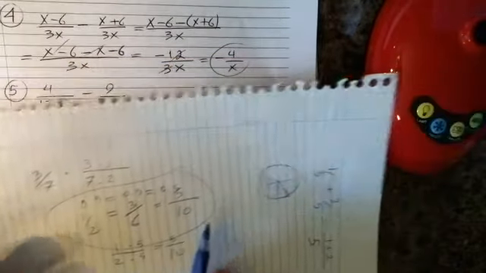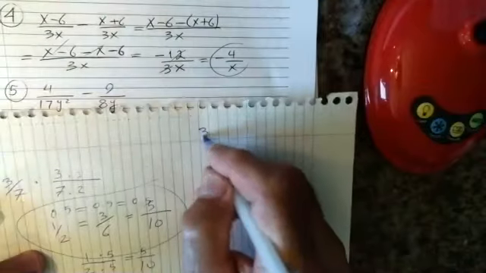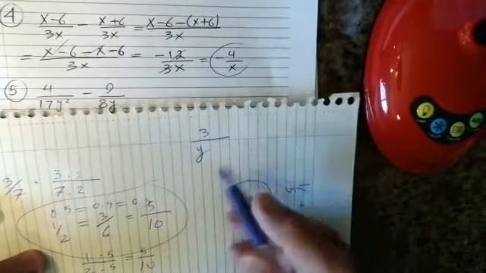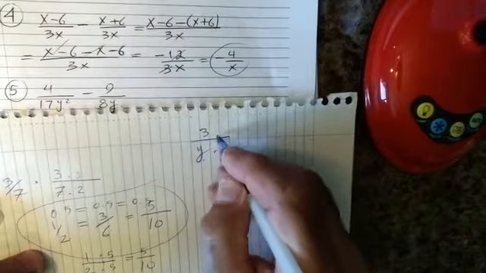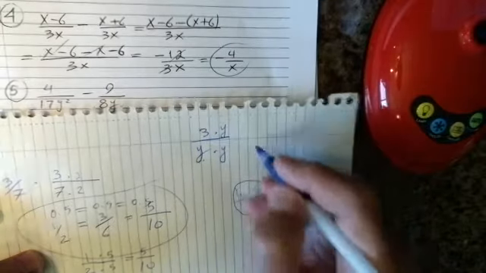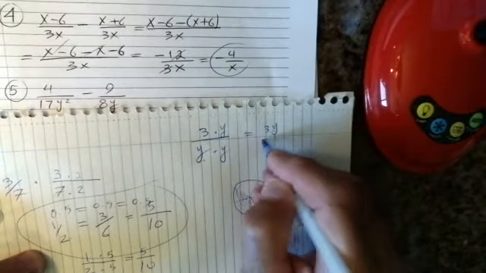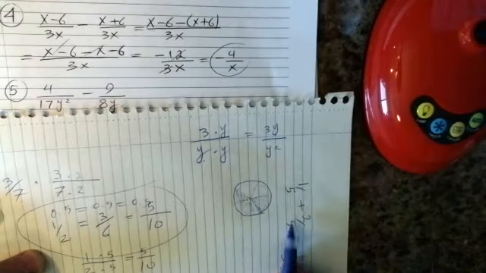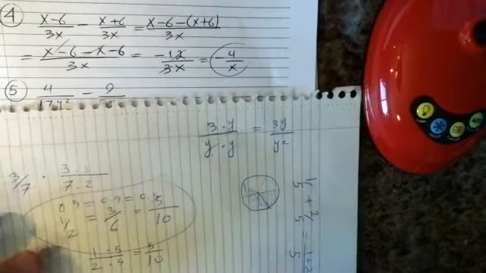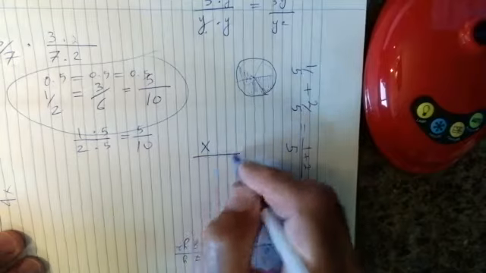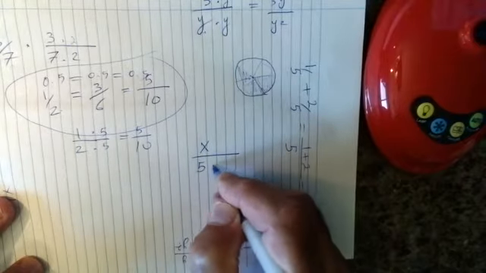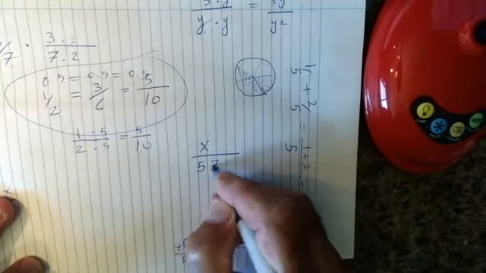So if I have a fraction which is 3/y, let's say you want to change this to y squared. You put a y here and y there. So then it's 3y/y squared. Or you have a fraction which is x/5z.